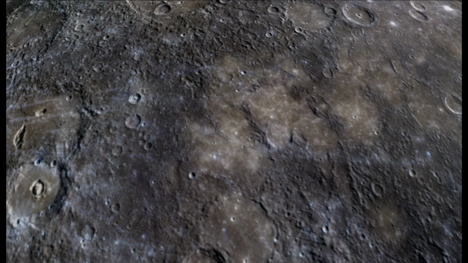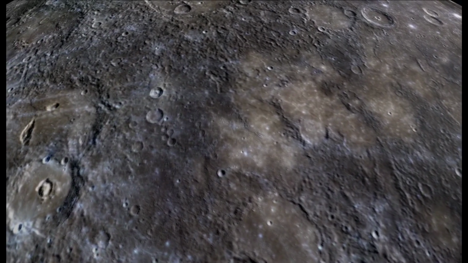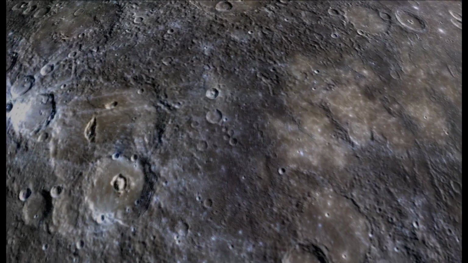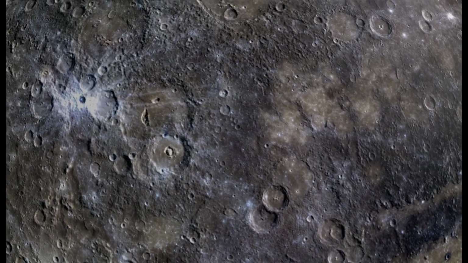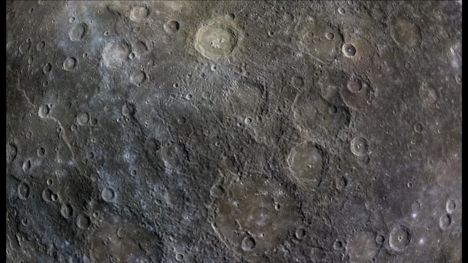That, interacting with meteors that continue to strike it, creates a very thin composition of oxygen, sodium, hydrogen, helium, potassium, and so forth. So we don't really consider it an atmosphere though. But again, Mercury is just filled with so many craters.